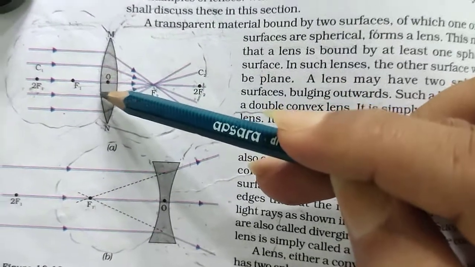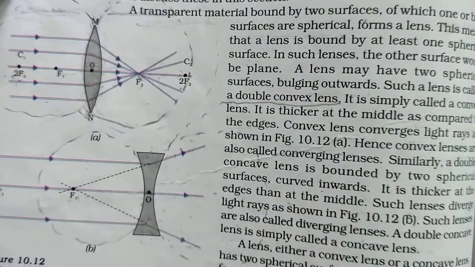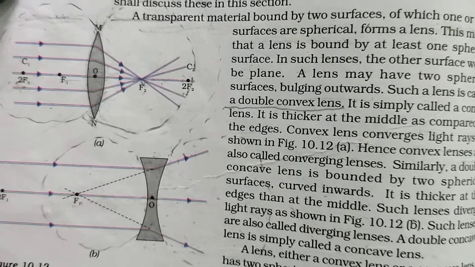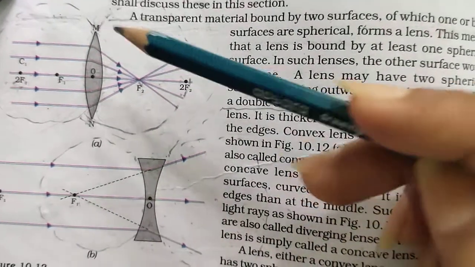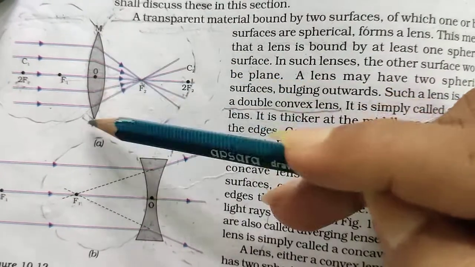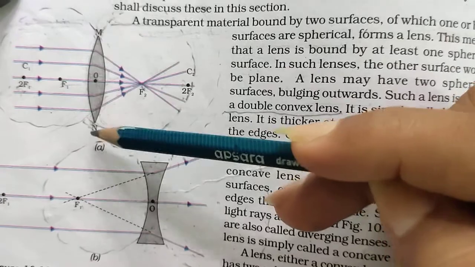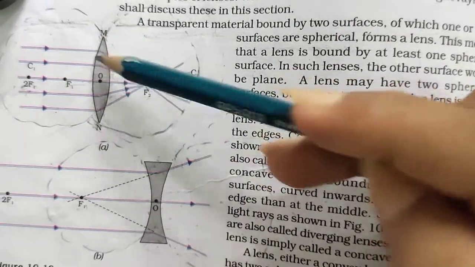I have already mentioned it in the mirror also. In lenses also, this length MN is called the aperture, because all these surfaces will refract light through the lens.